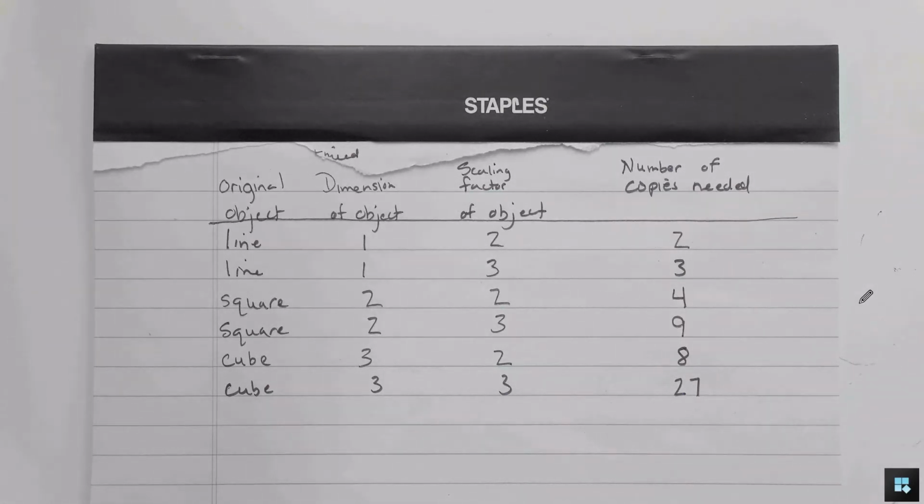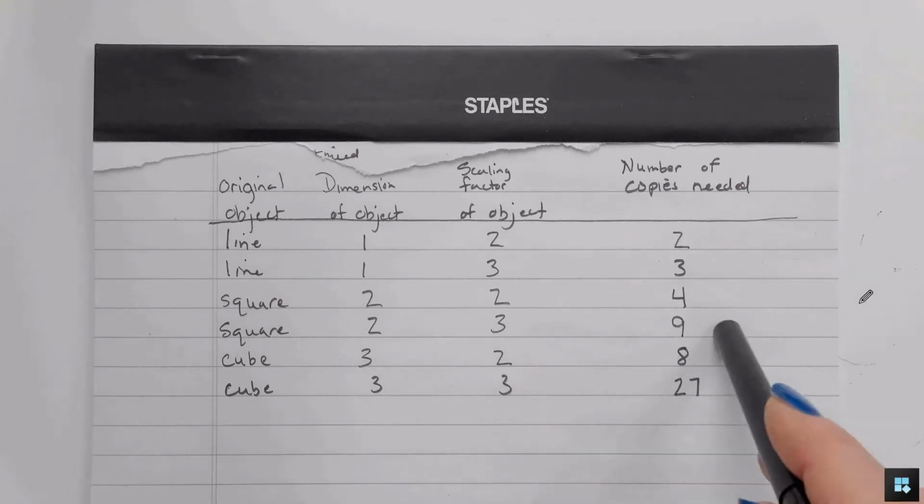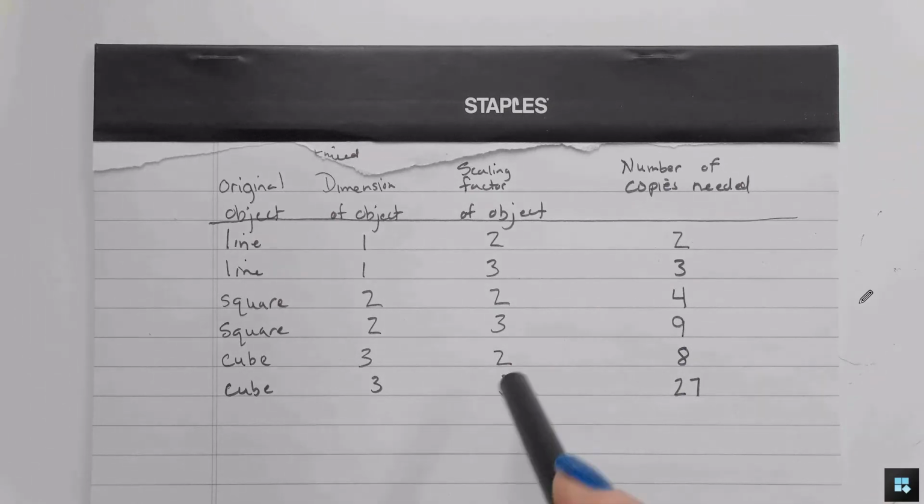There is a pattern here. Can anybody see what it is? It's kind of like the cube, the square, like, for example, 2 squared is 4, good. And then 3 cubed is 27, good. And then 3 squared is 9. And then 2 cubed is 8. Perfect. That's exactly what we were looking for.